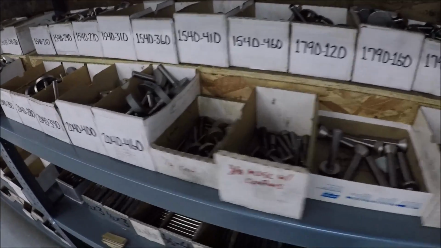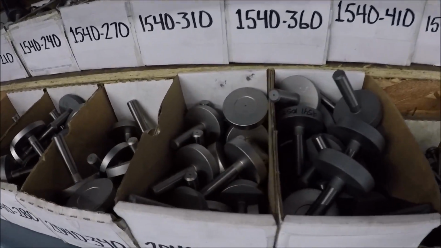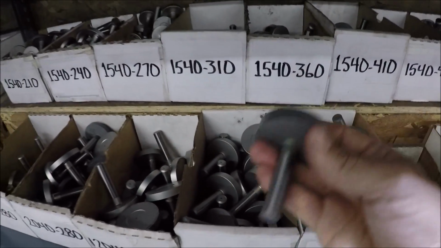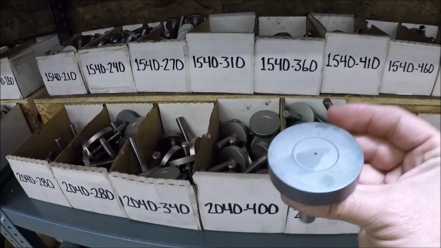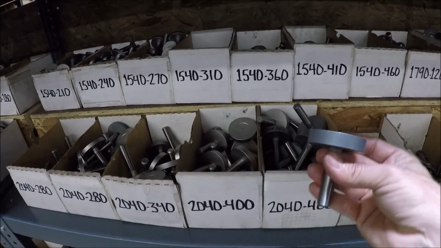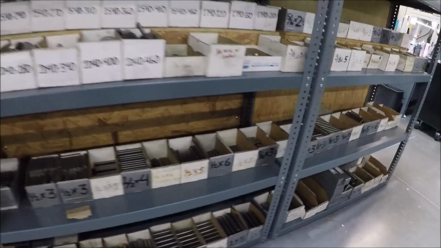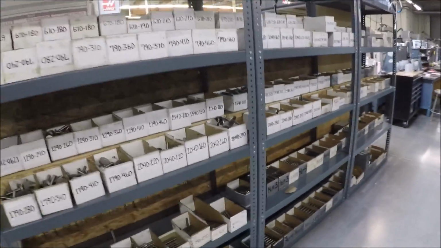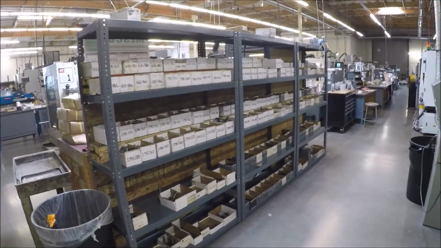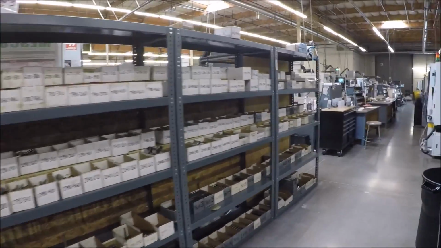And then we also have made solid carbide preforms. So that means this is solid carbide, but we can quickly turn it into a key seat based on the specs that need to happen. So all of this shelf, this is all full of solid carbide. So that's got a lot of carbide there.